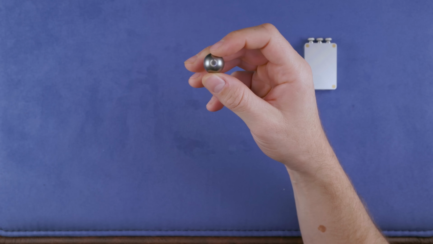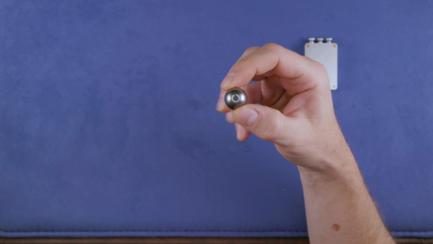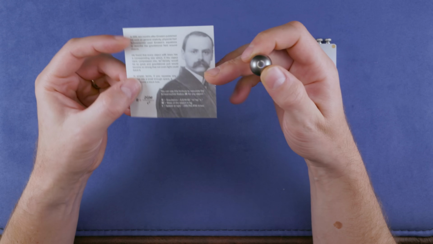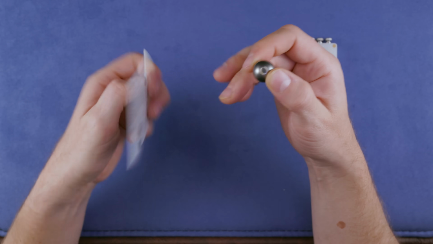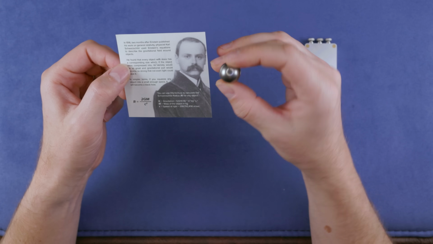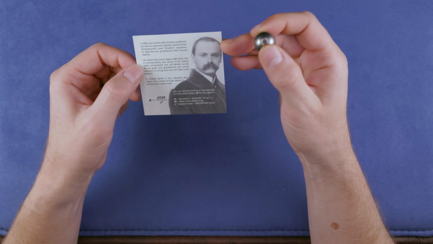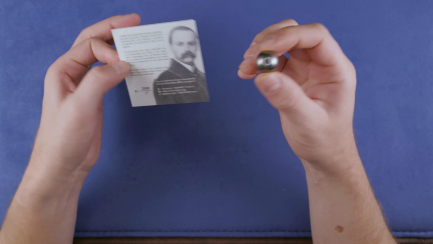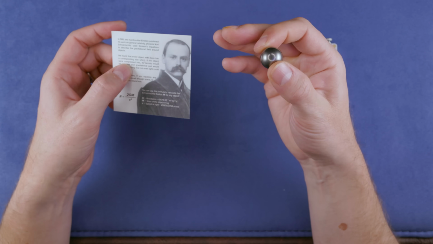This model here is called the black hole model, okay? It comes with a little description of a guy here, probably known by some of you, called Karl Schwarzschild, okay? Who found and defined back in 1916 the Schwarzschild radius that describes the radius where the gravitational pull of an object becomes so big that it turns into a black hole.